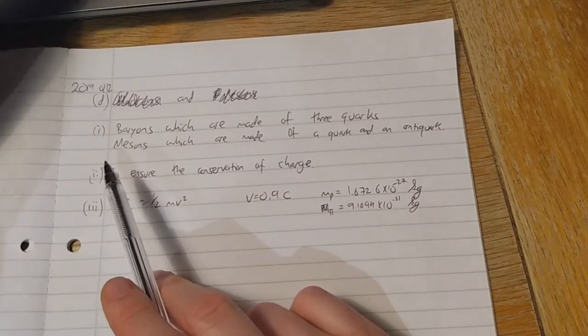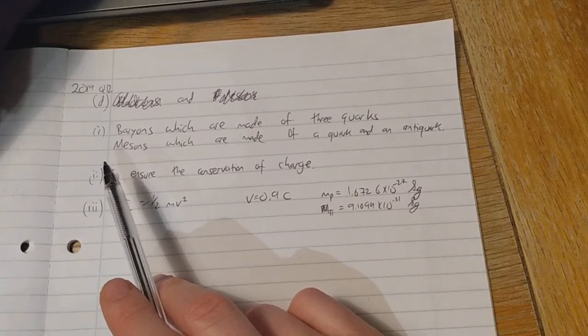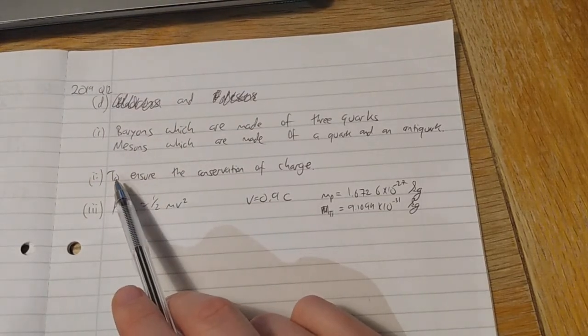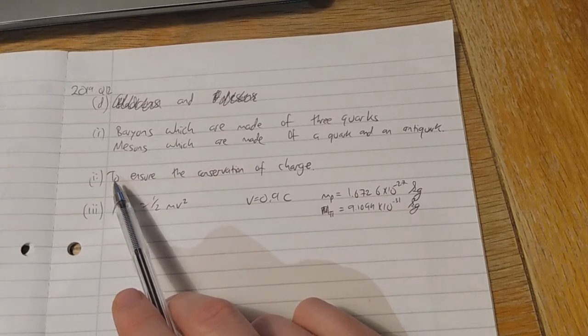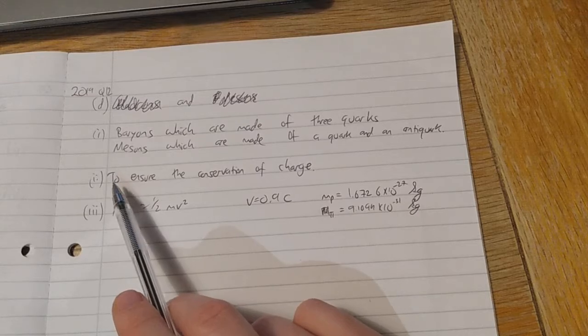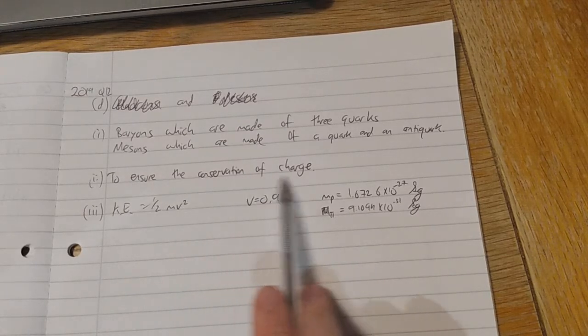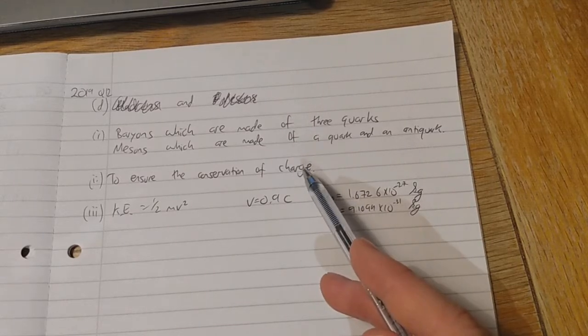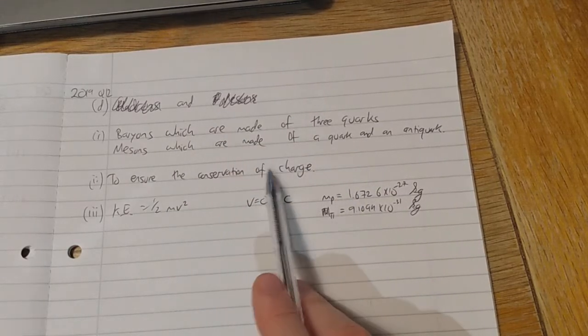The second part of the question was: why does the pion have to be neutral after the collision? Well, we had two protons colliding, and we get two protons and a pion. So there's two pluses beforehand. We have to have two pluses afterwards because of conservation of charge. So that's why it has to be neutral, because we can only have two pluses afterwards. So the answer is to ensure the conservation of charge.